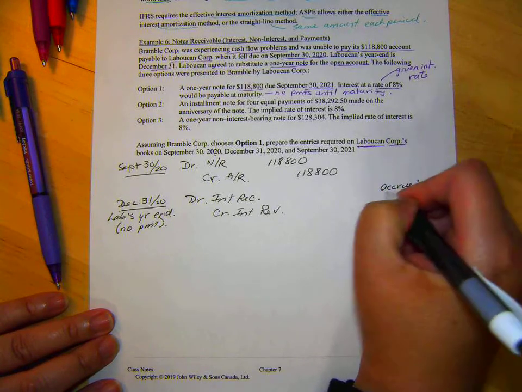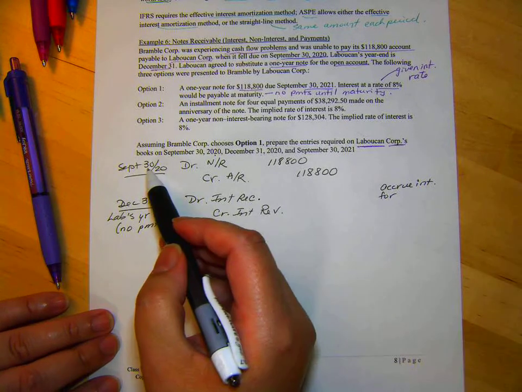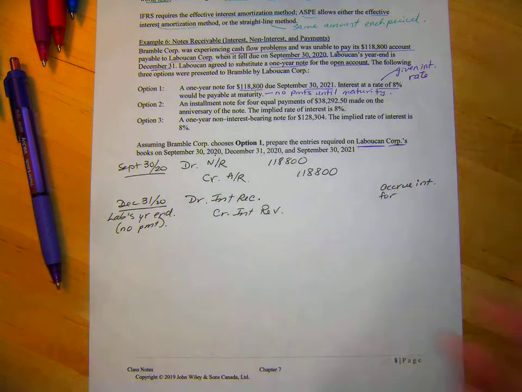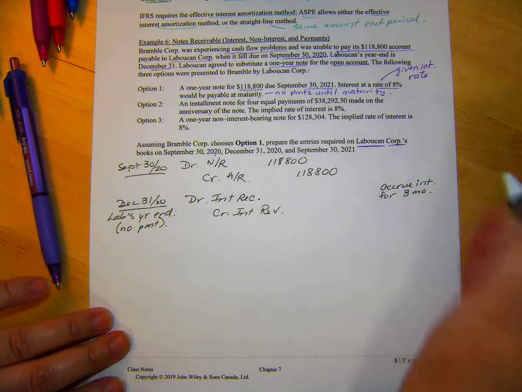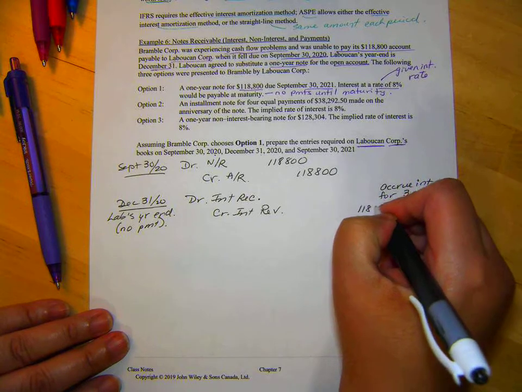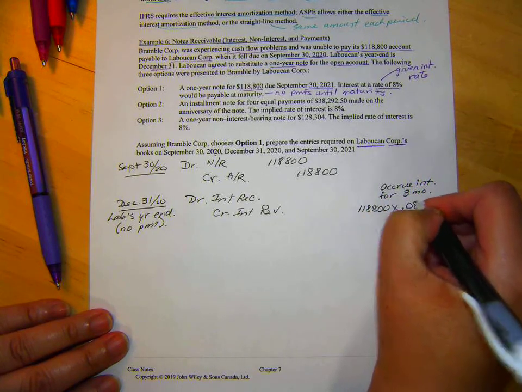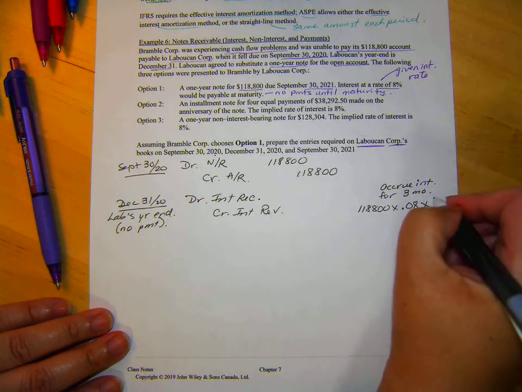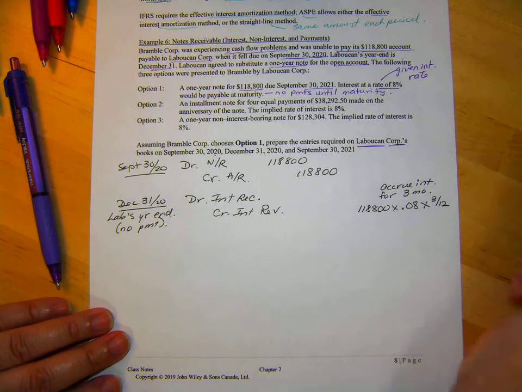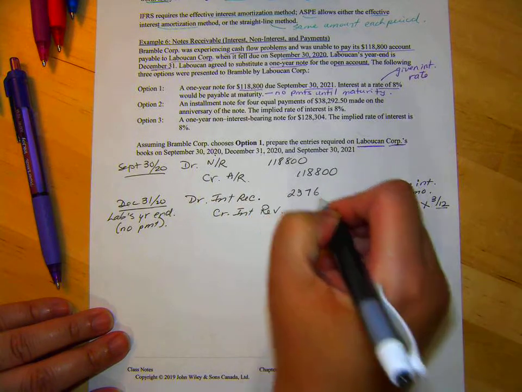So we are going to accrue interest for how many months? Well, do we count September? No, because it's the end. So October, November, December. 3 months. So it's $118,800 is the principal. The interest rate is 0.08. And what do I multiply? 3 out of 12. Because this is in years, this has to be in years too. So it's 2376.